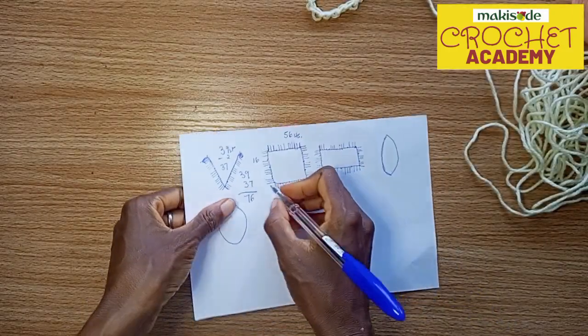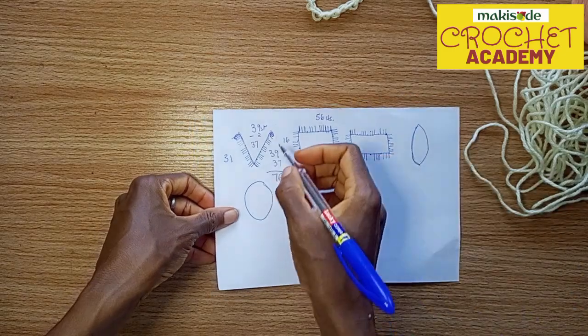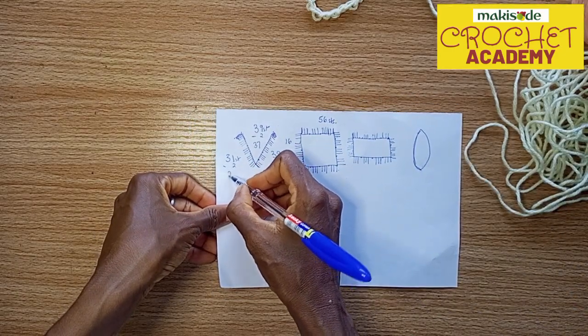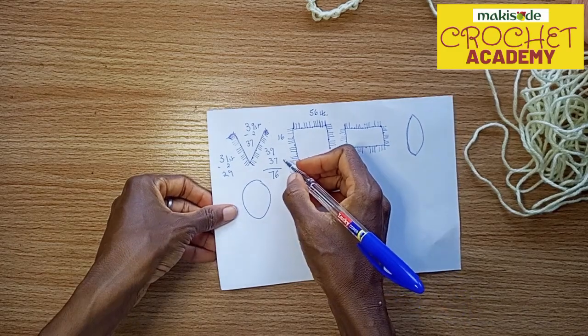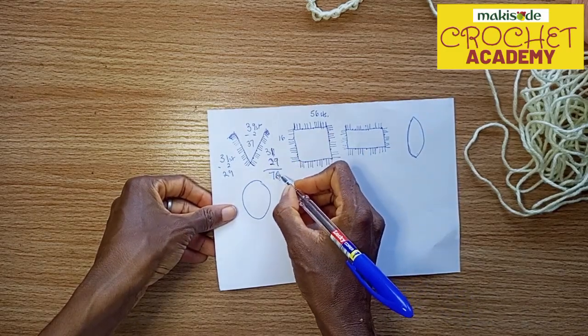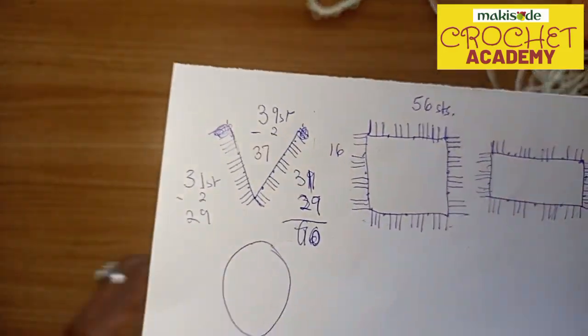So now I have 31 right here. It means I'm going to be doing minus 2, and then I have 29. So that becomes 31 plus 29. So I have a total of 60. Yeah, 60 works better. All right, so let's work with 60.